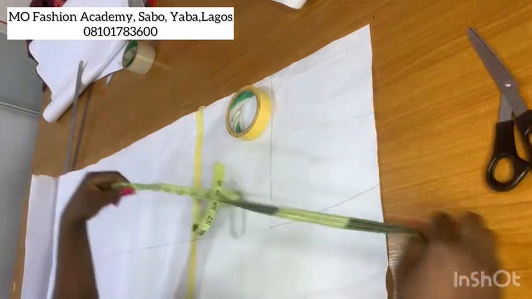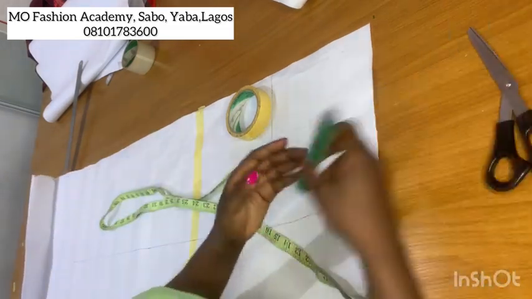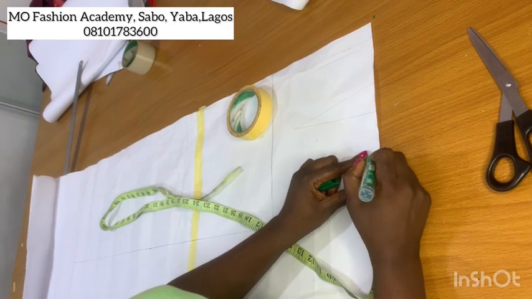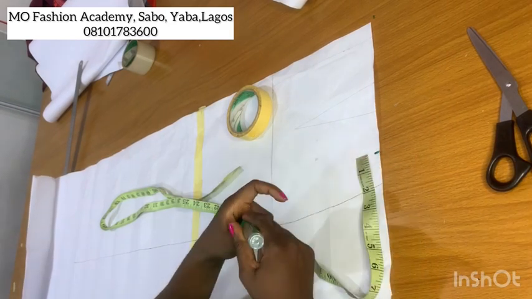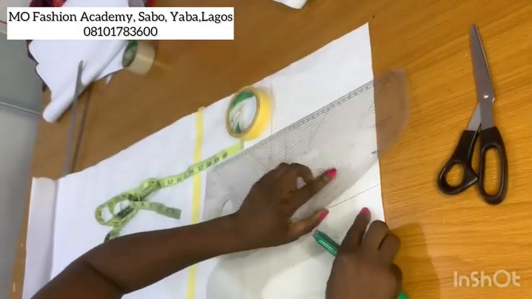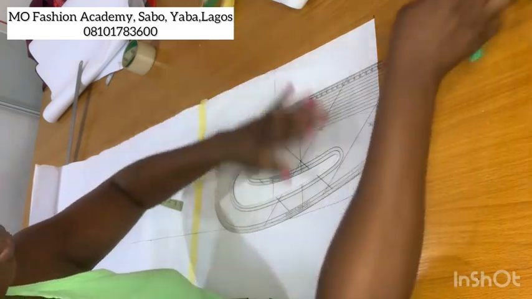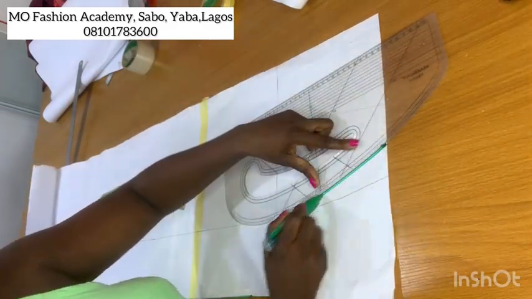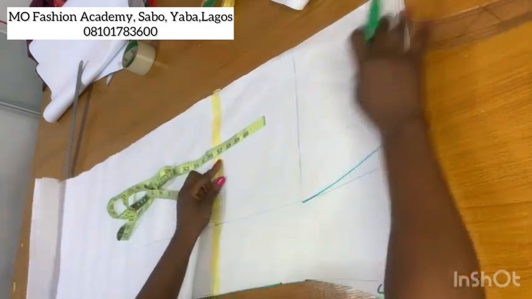So we are going to repeat the same thing we did for the skirt part. The next thing you want to do, eliminate your dart from the side seam and redraw the side seam into the hip line. After that, you're going to come down from the hip line 2 inches because you don't want that hip part to be sharp when you are stitching the side seam.